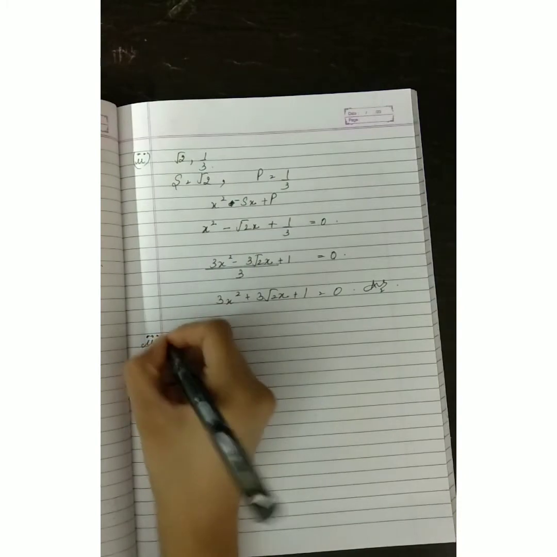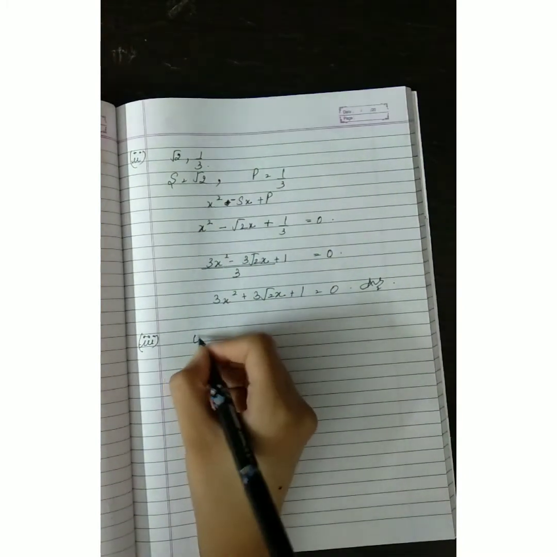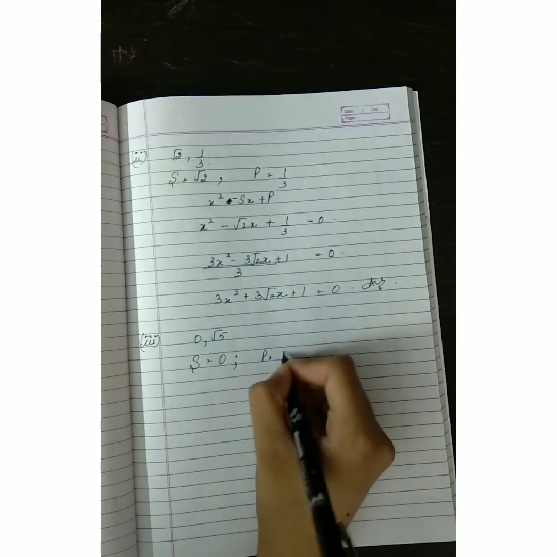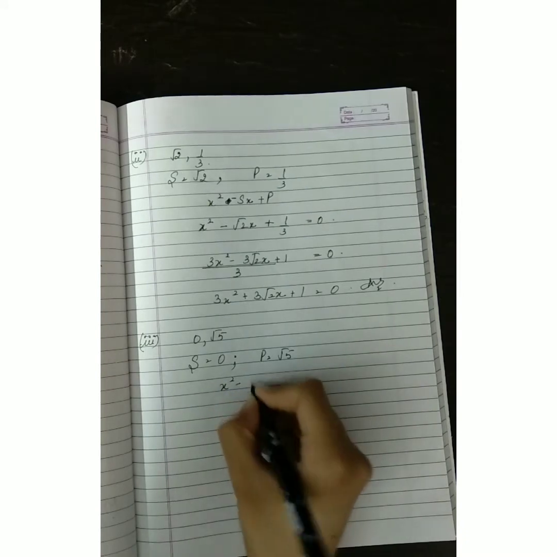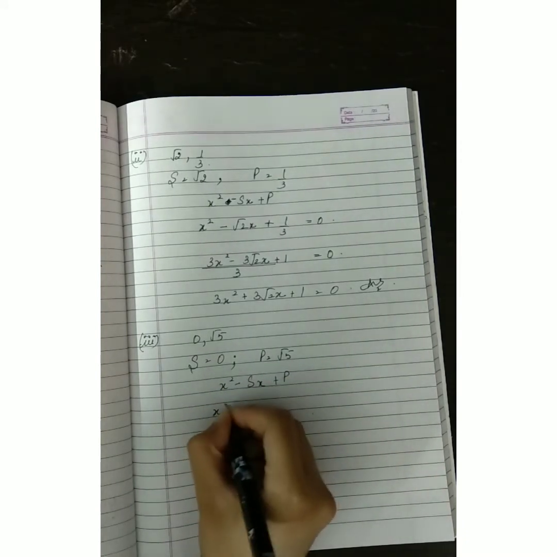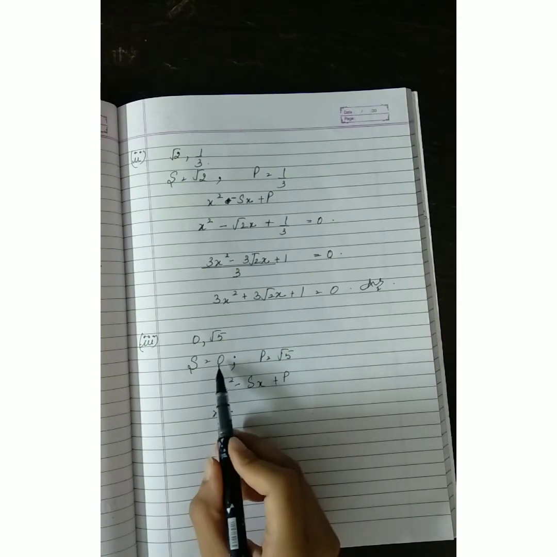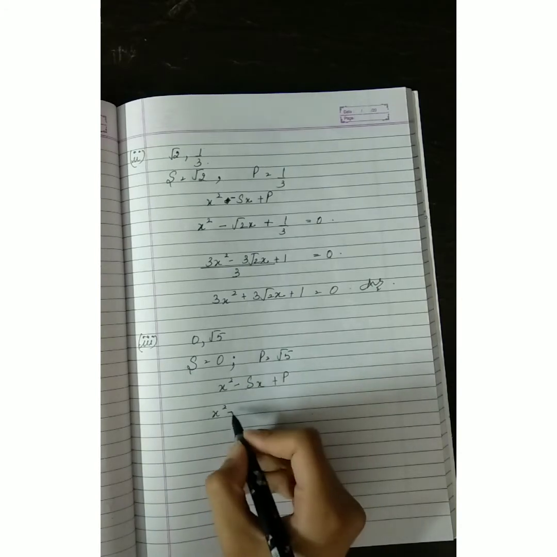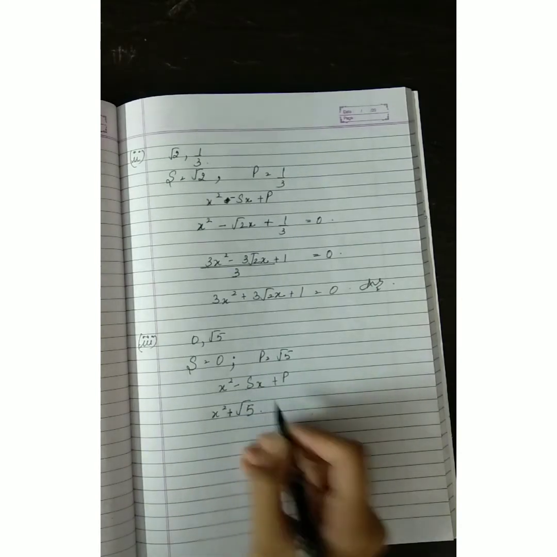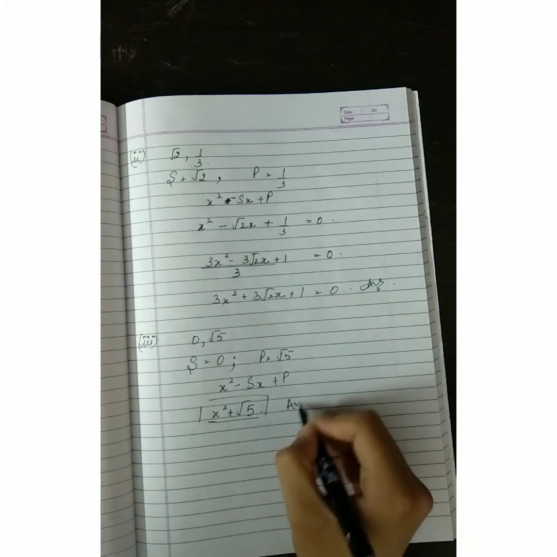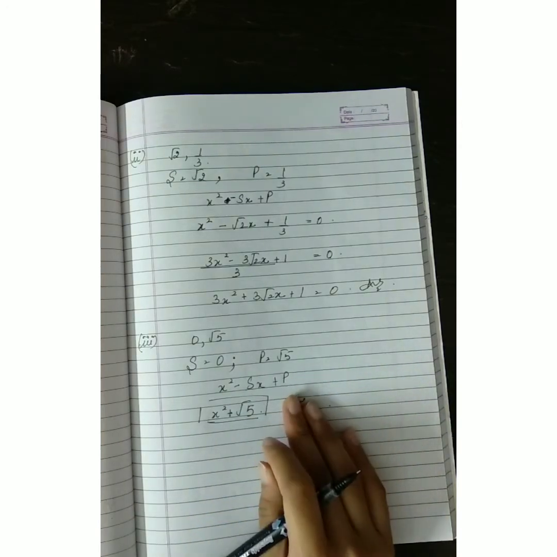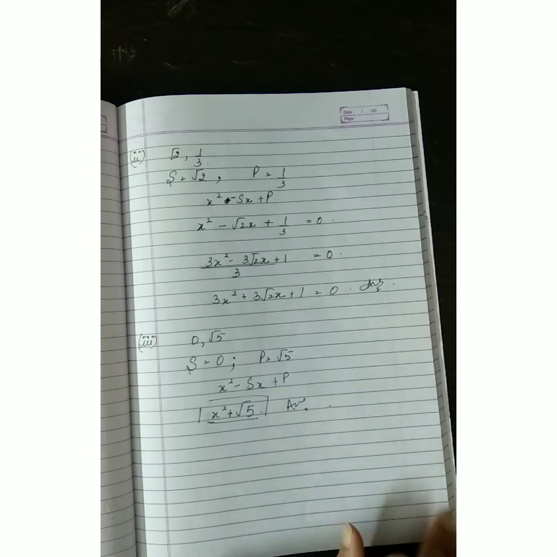Then we have our third part, that is 0 and root 5. So our sum is 0 and our product is root 5. So x square minus sx plus p, x square minus sx. Now 0 multiplied by x would be 0, so no need to write anything here, plus root 5. This is our polynomial for this part. I have done three parts for both the questions for you to understand this chapter well. Now let's proceed to the next exercise.